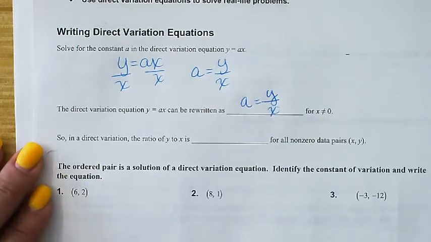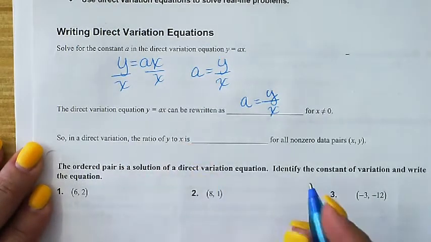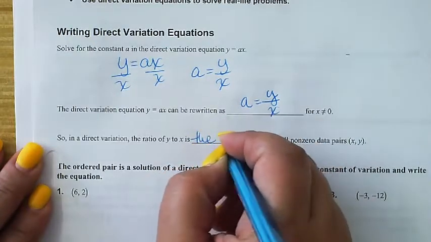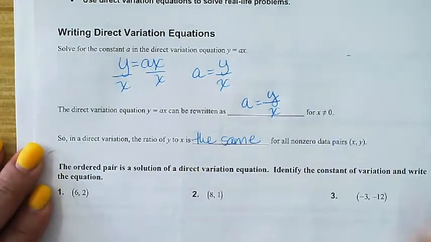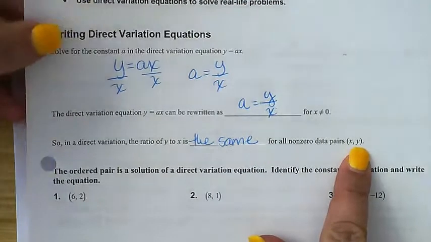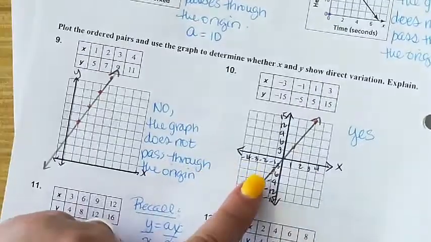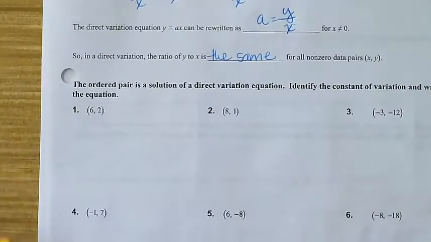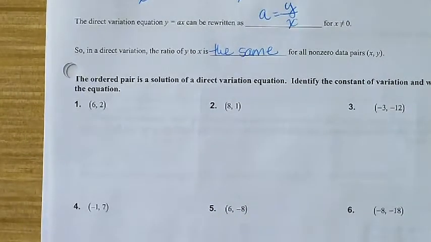Okay, so in a direct variation, the ratio of y to x is always the same. That's what we just saw on those tables. And it's the same for all non-zero data points. The only exception is, of course, the origin, because we know these pass through the origin, so that (0, 0) will be in there, but all of the other points will have the same ratio, okay? All right, that becomes really handy.